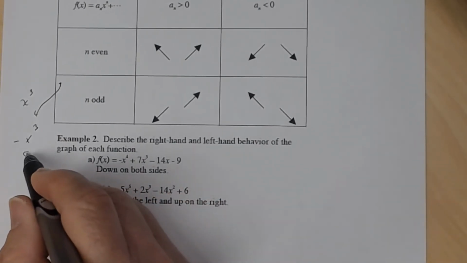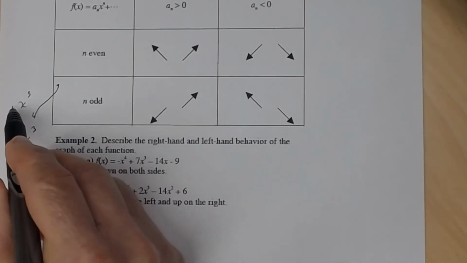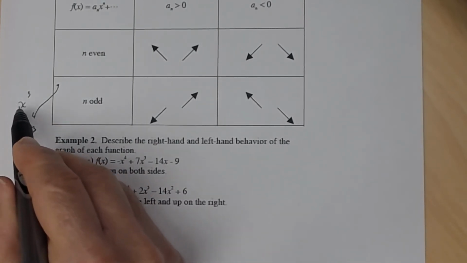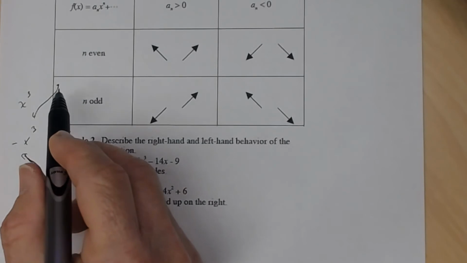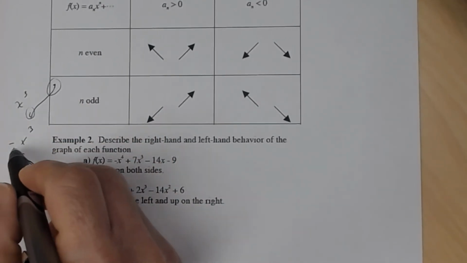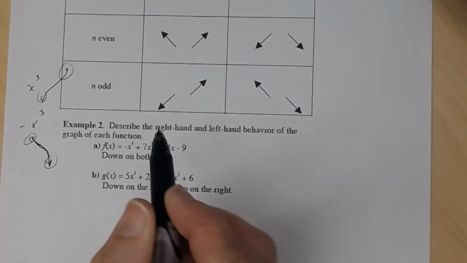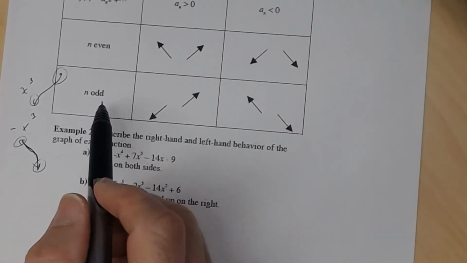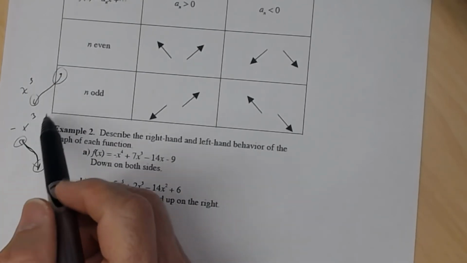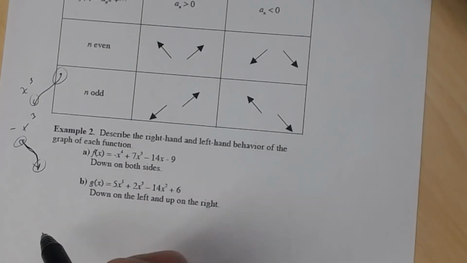So again, if you look at our graph that we did a while ago, for positive x cubed, positive 1x cubed, this is what it looked like. So on the right, it rises. On the left, it falls. For negative x cubed, on the right, it falls. On the left, it rises. So we're dealing with odd, so notice the opposite in behaviors. One's falling, one's rising.